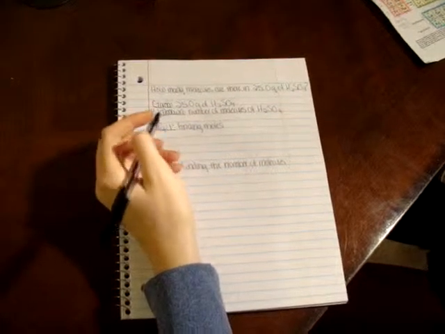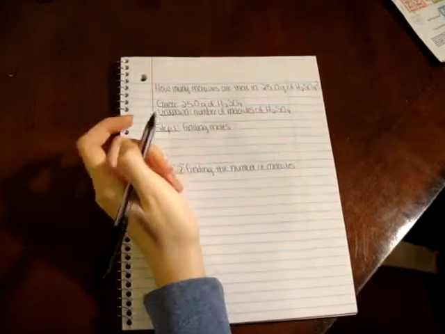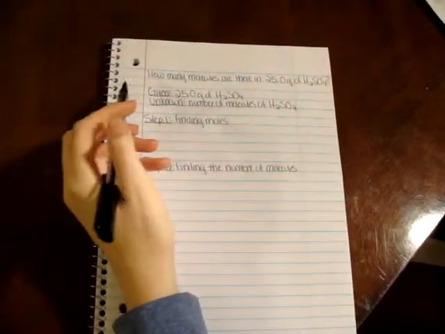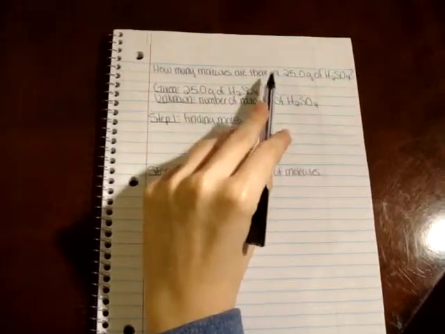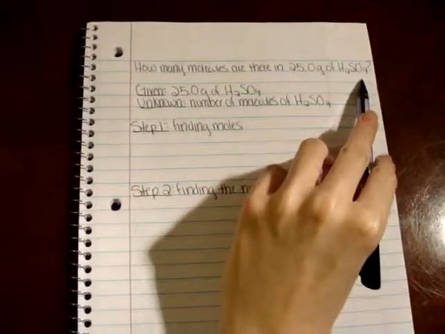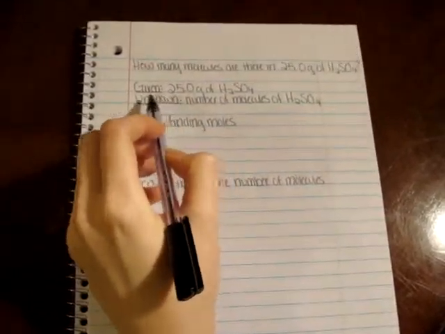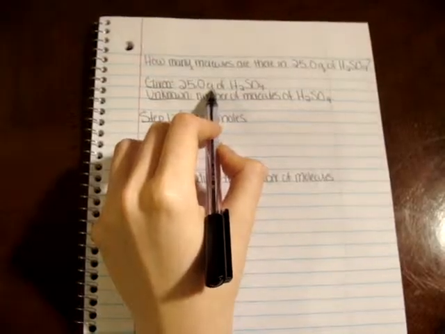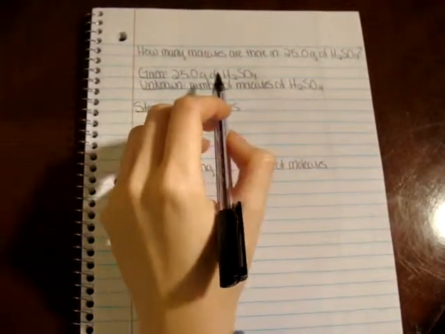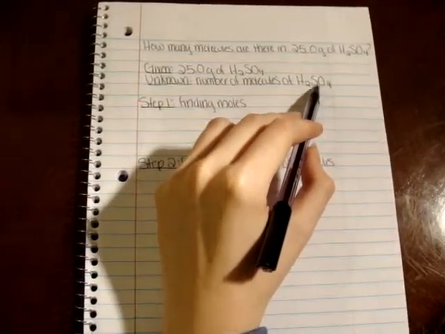So this is a practice problem for the section using chemical formulas in Unit 7. And the problem we'll be discussing is how many molecules are there in 25 grams of H2SO4. And we are given the number of grams, 25.0, and our unknown is the number of molecules of H2SO4.